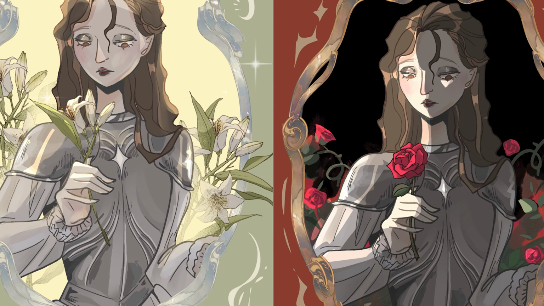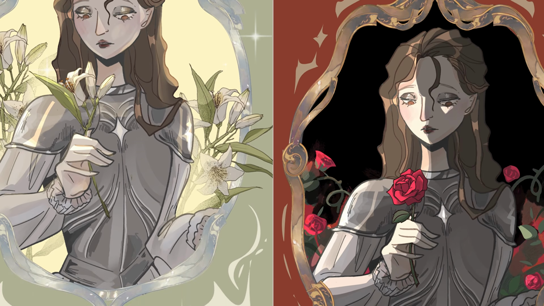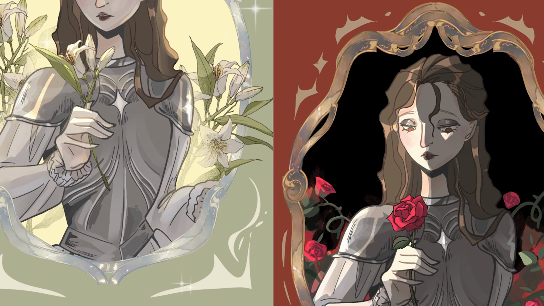And also how to make your flowers quick, easy, and looks great as a whole illustration.